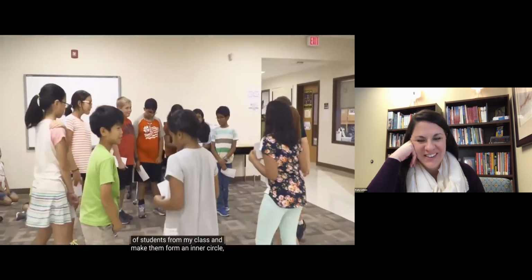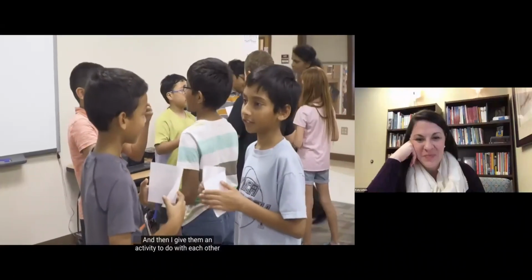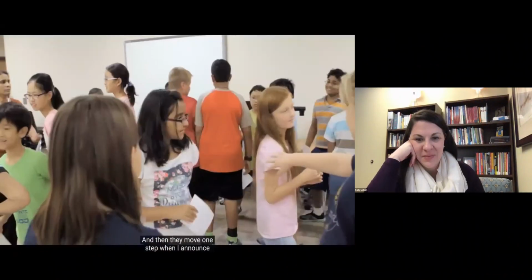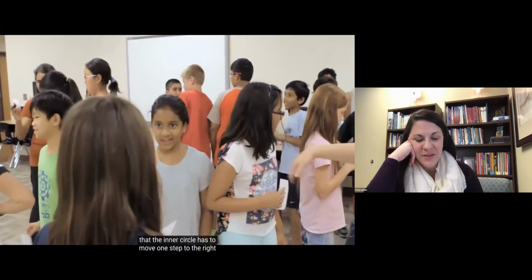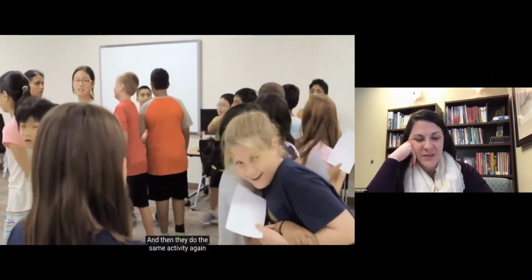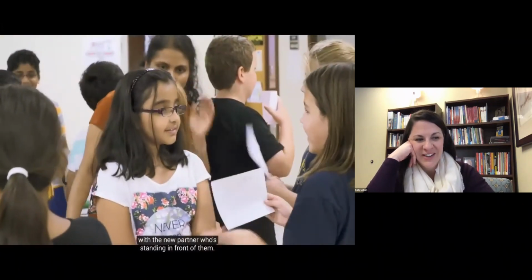So in inside outside circle, I take half the number of students from my class and make them form an inner circle and half of them form an outer circle. And then I give them an activity to do with each other and they work as partners. And then they move one step when I announce that your inner circle has to move one step to the right or one step to the left. And then they do the same activity again with the new partner who's standing in front of them.